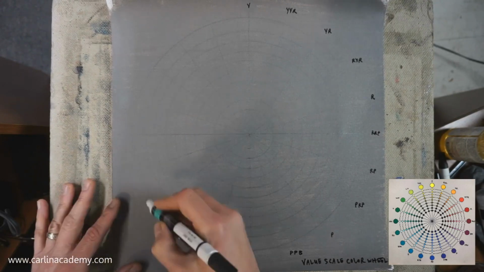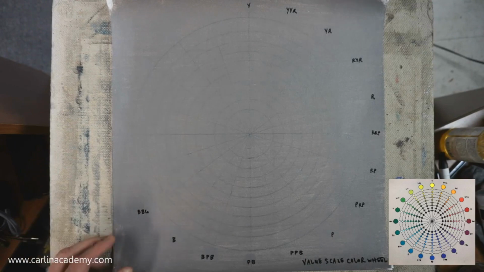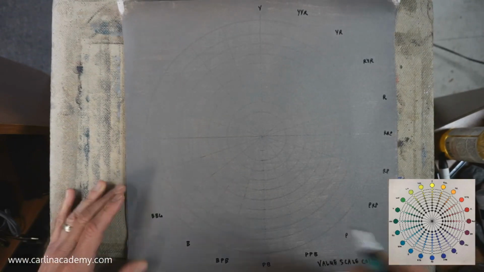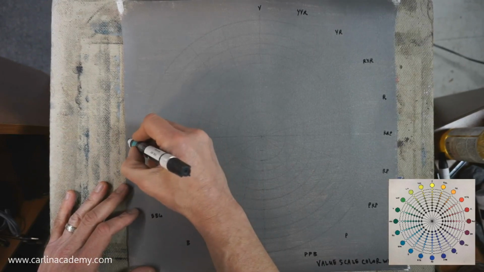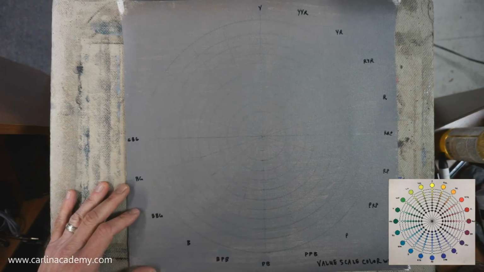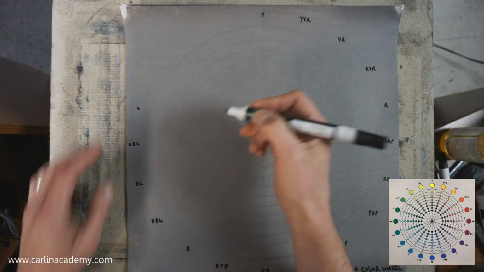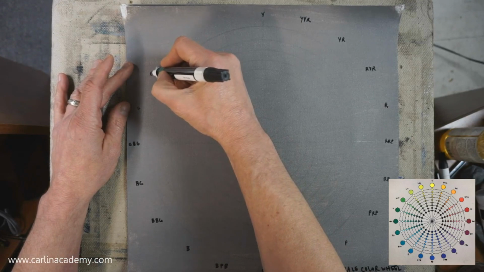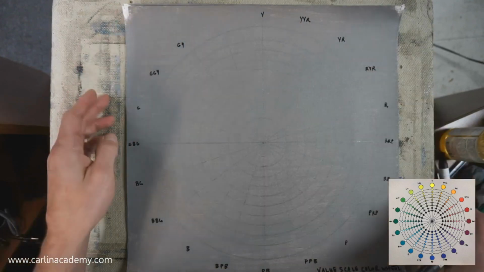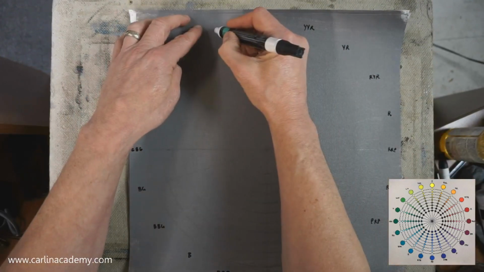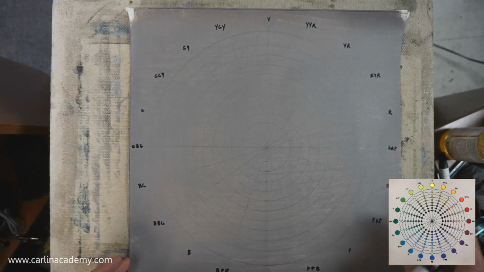Blue, blue, blue, green. Move this over a little bit. Blue, green, green, blue, green at the 9 o'clock position. Green, green, green, yellow, green, yellow, and finally yellow, green, yellow. 20 hues.